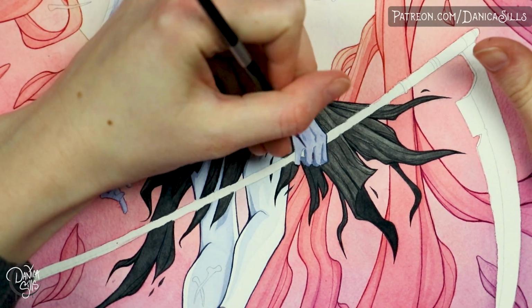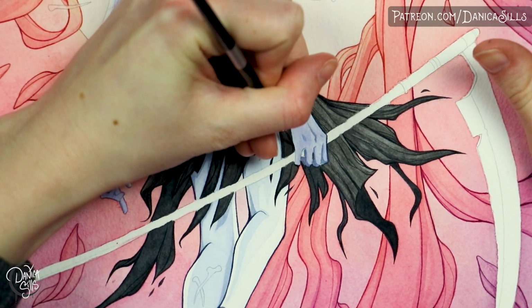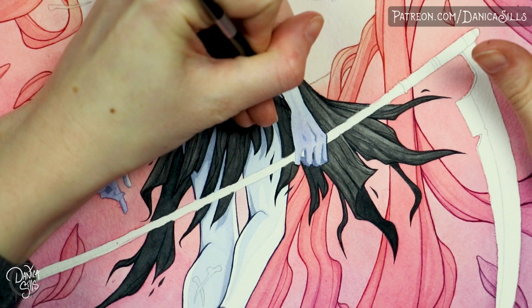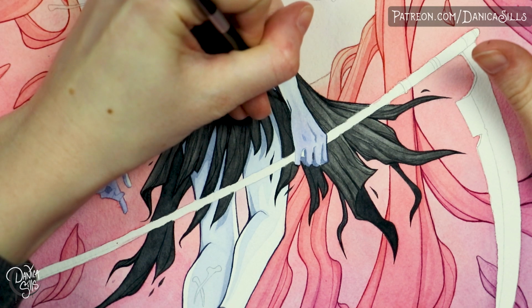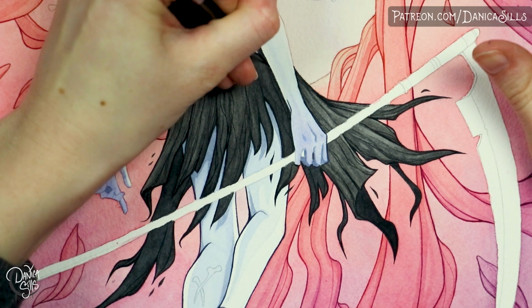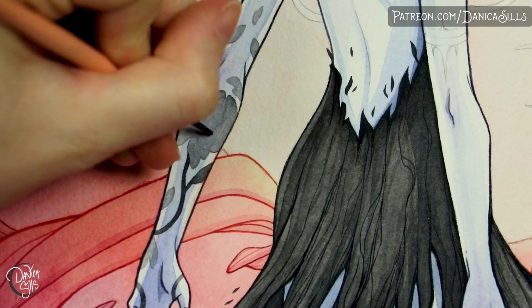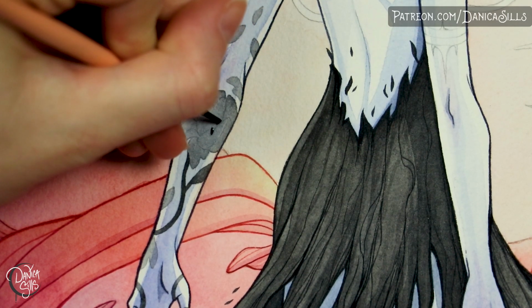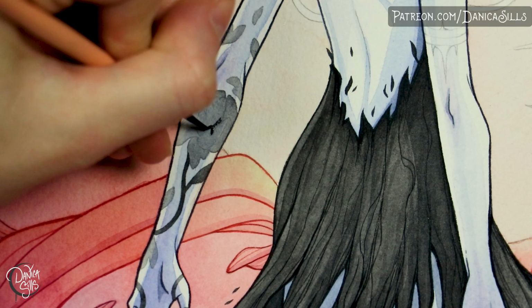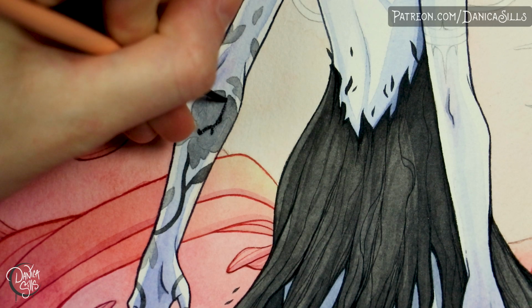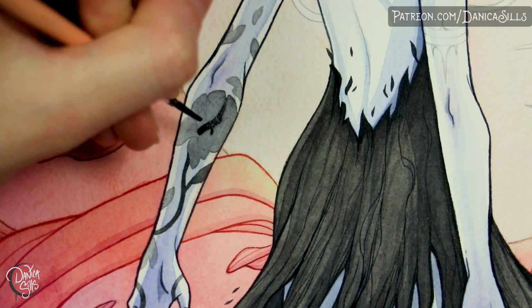I tried to look up as many references as I could for more distressed dresses or this kind of texture in fabric, and it was really difficult to find references that looked like what I had in my head. So there was a lot of me finding things that were kind of close and then really just making it up as I worked on it, which was fun. It was very opening to be able to just play around with the shapes that I wanted.